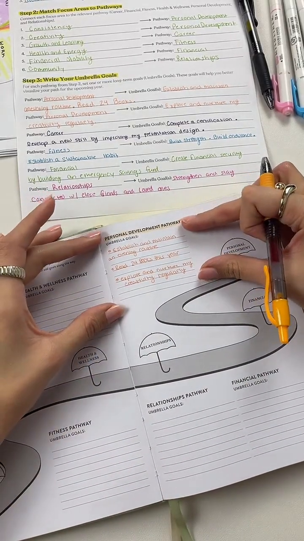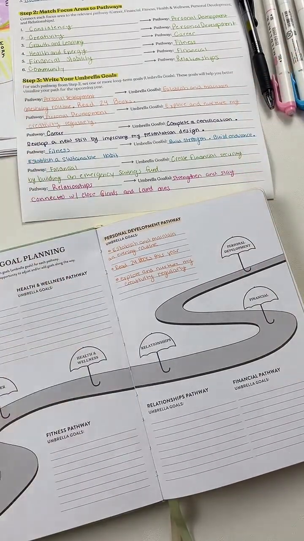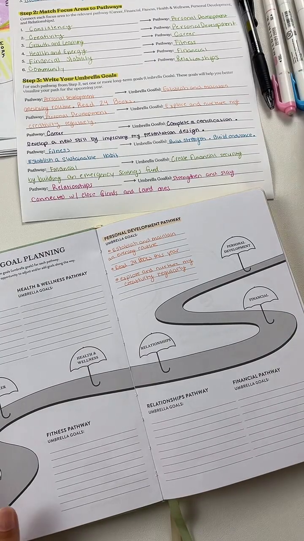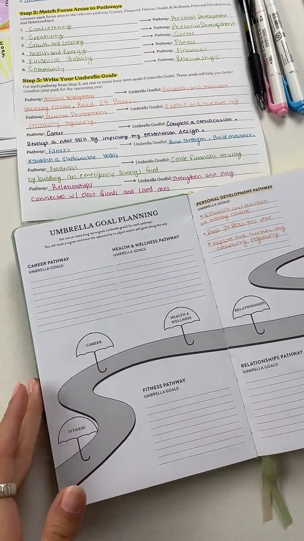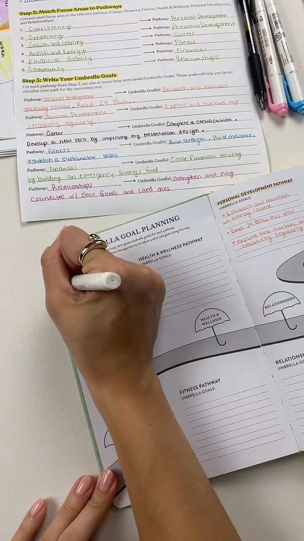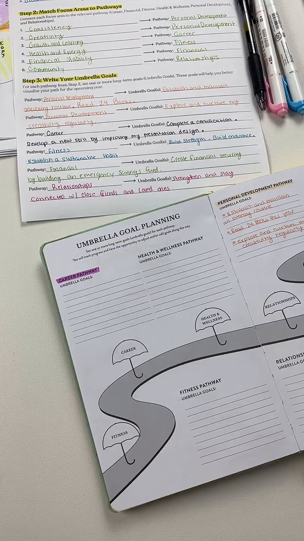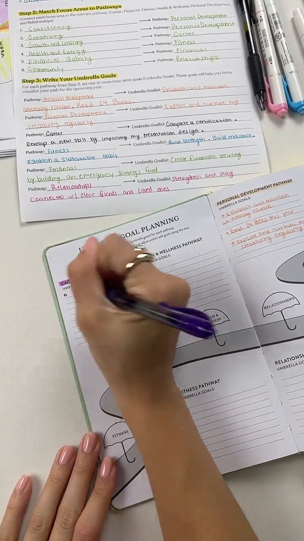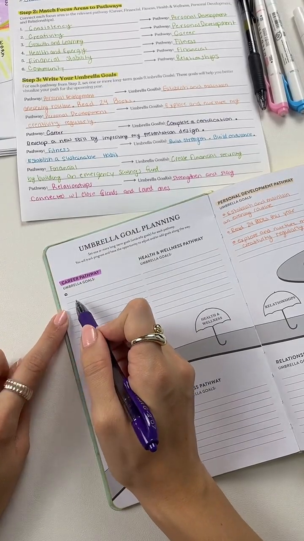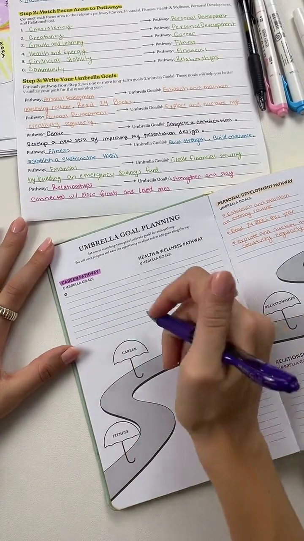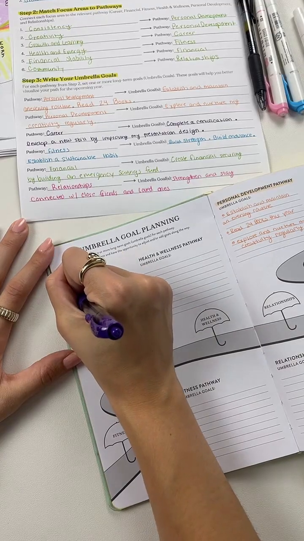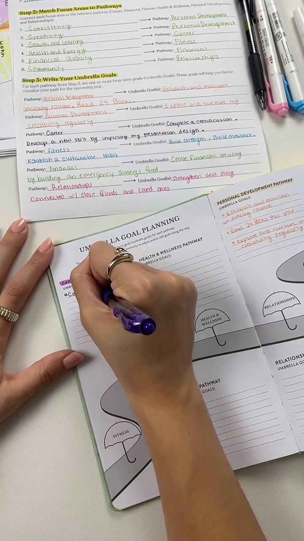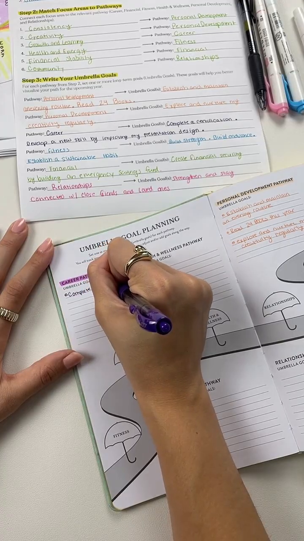And so here, we just took everything we wrote and we just summed it up. We combined it so it makes it long-term easier to visualize. And we're going to continue that process for each pathway. So career, I like to do a little bullet so I can check it off at some point. Complete a certification.